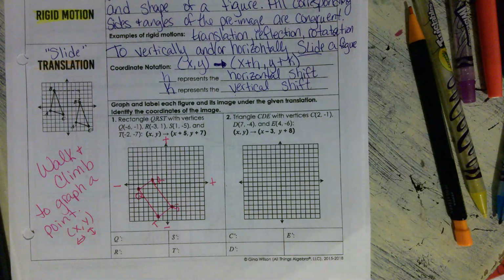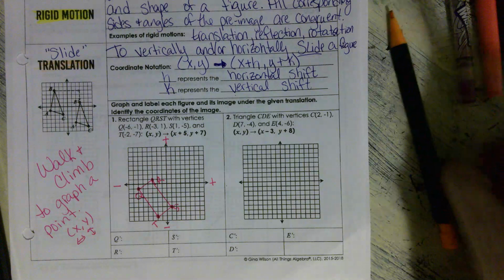We're practicing to be, you know, kind of professionals and have good work, okay, if that makes sense. Okay, so there's our pre-image. Now we need to do our image, and they are going to tell you what to do, so don't stress.